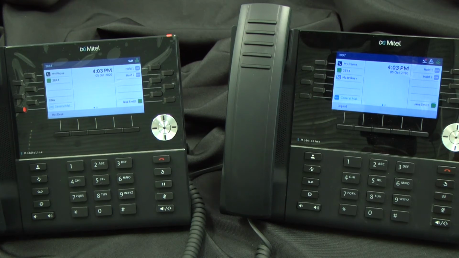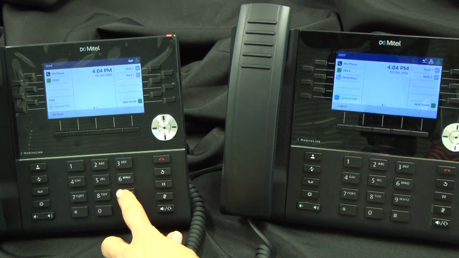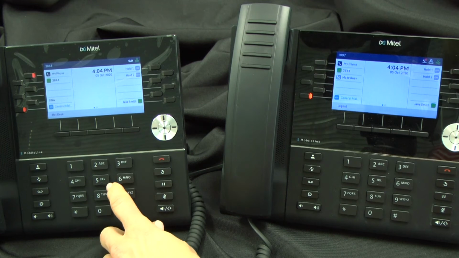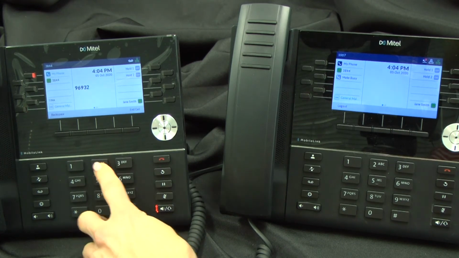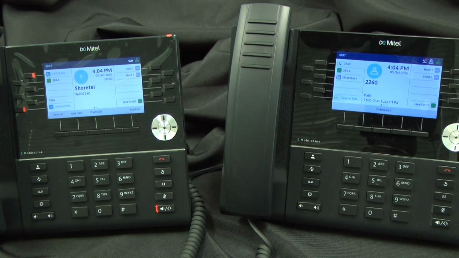The way the system works is if you don't answer the call within 3 rings, it's going to log you out of the ACD, and then it's going to pass the call over to the next available agent. So you would actually have to log back in to the call center in order to accept calls. I'm going to make that happen so you can see what it looks like. I'm going to call into the system so that you can see what it looks like when it logs you out. And I'm not going to answer that call. I'm just going to let it ring.